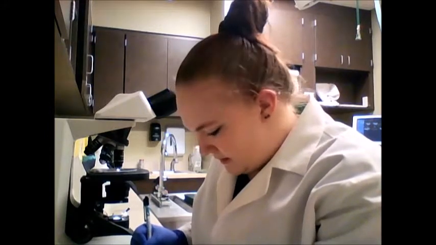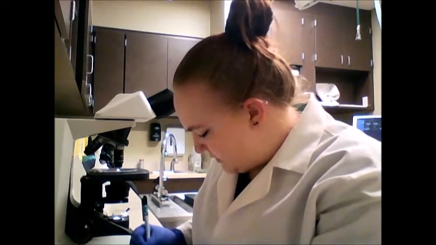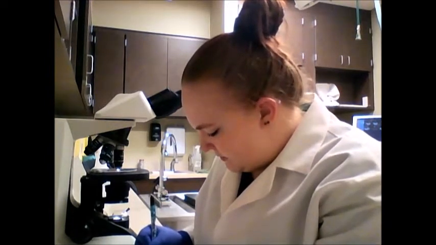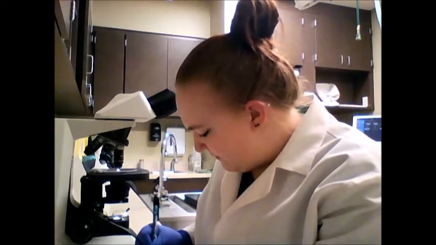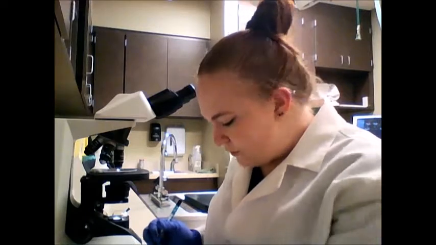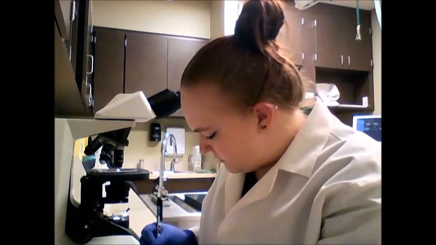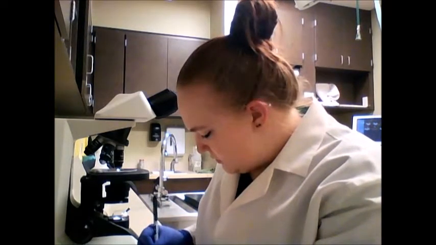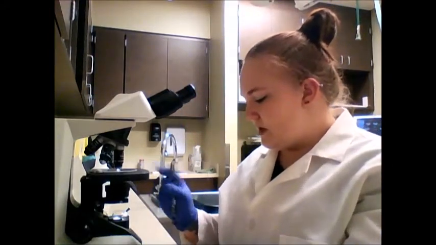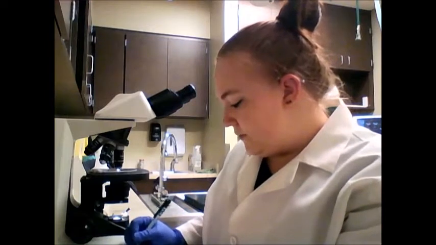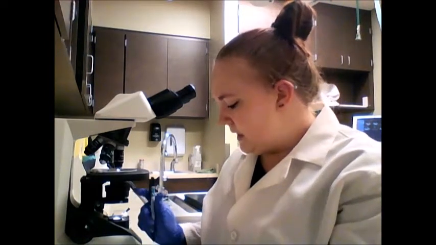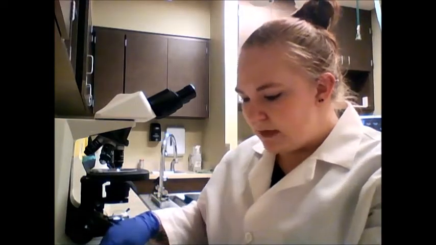For lymphocytes, there were 16, so 16%. Eosinophils, there were 5, so 5%. And there were 2 basophils, so 2%. There were no nucleated red blood cells that I saw, so we do not have to worry about doing a corrected white blood cell count.